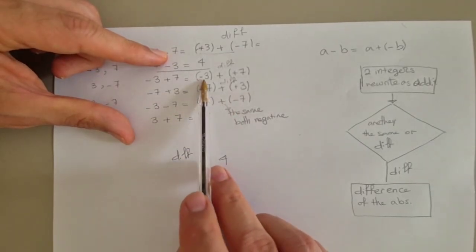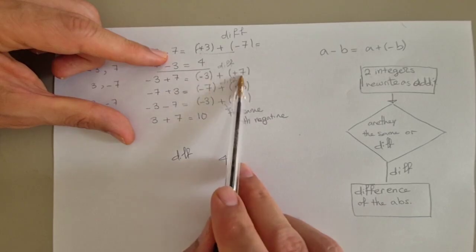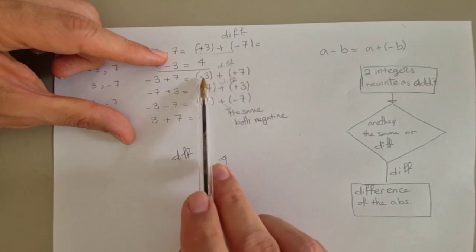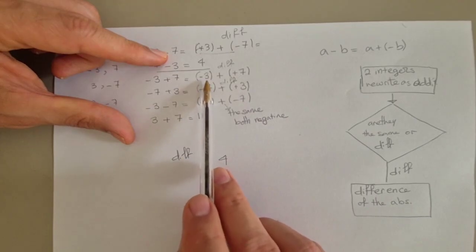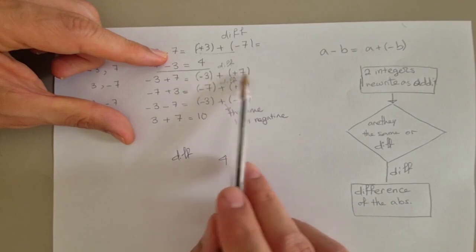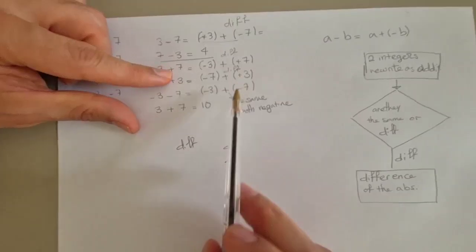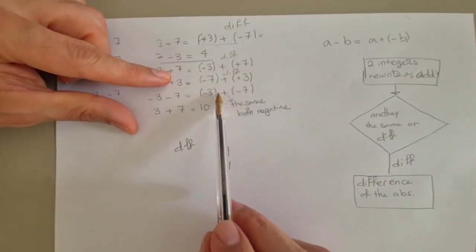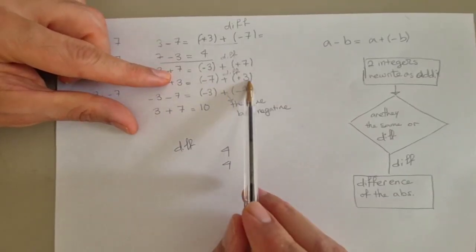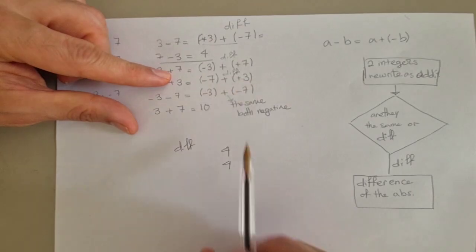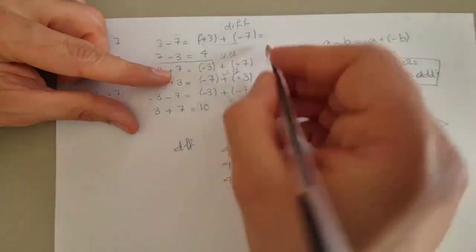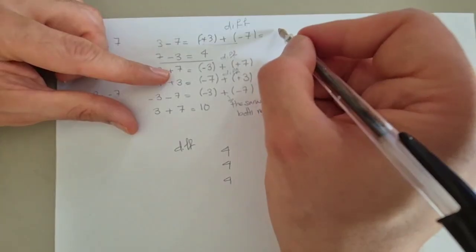How about this one? The difference between -3 and 7, so basically I ignore the sign here. So I just say that it's 3 and 7. The difference between 3 and 7 will be 4 again. And the difference here between -7 and 3 would also be 4. So just write the difference here.